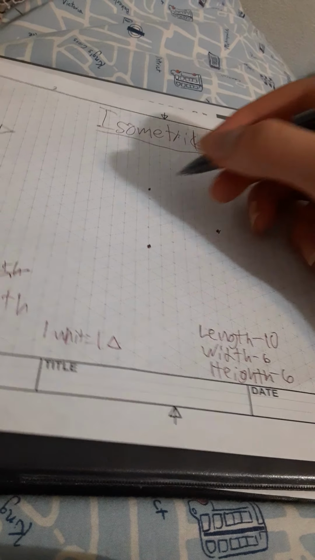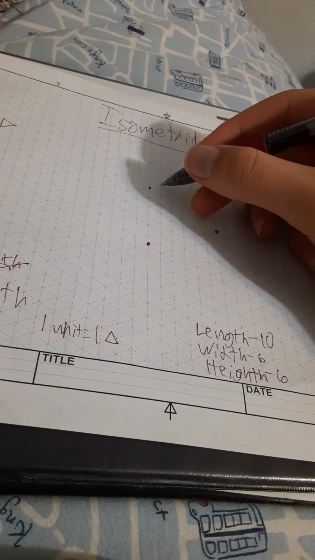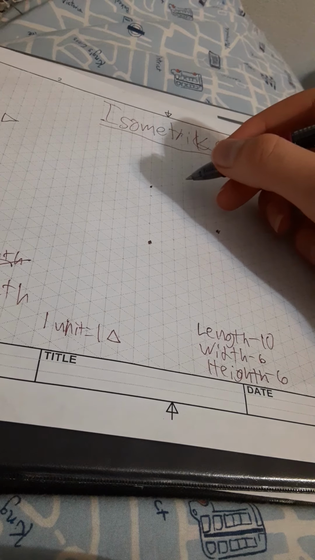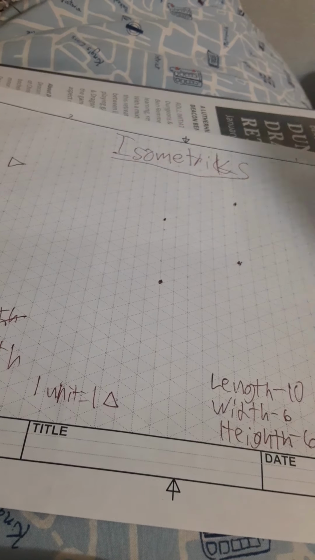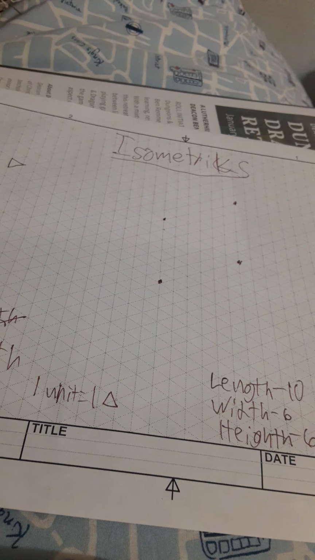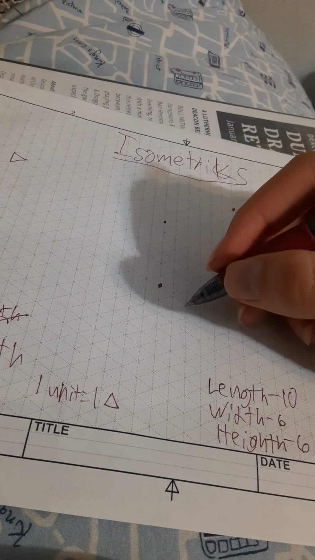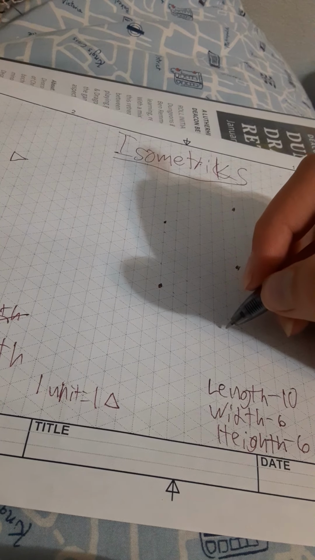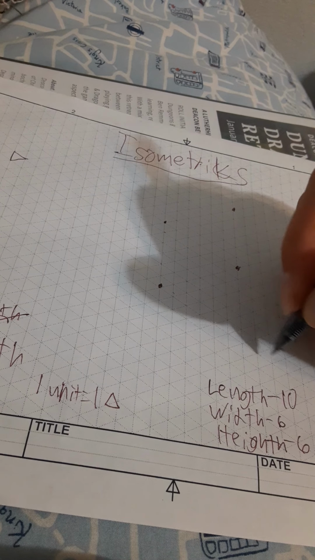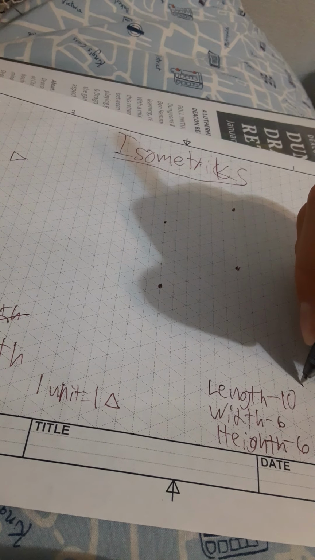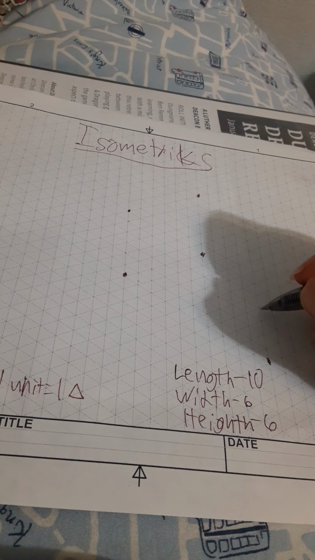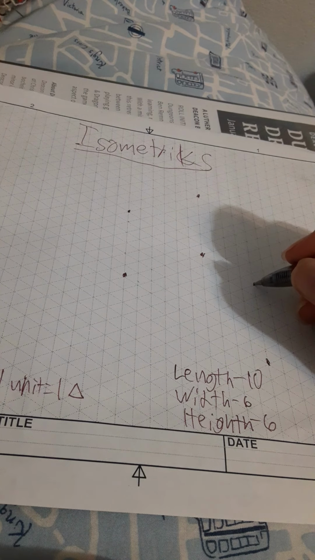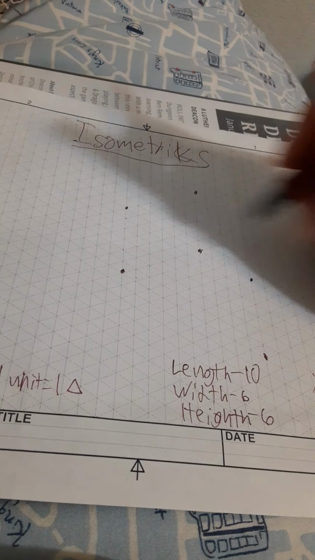Another thing about isometrics is they are pleasing to the eye. 2, 3, 4, 5, 6. And then 1, 2, 3, 4, 5, 6, 7, 8, 9, 10. 1, 2, 3, 4, 5, 6. So this is actually going to be going this way, not that way.